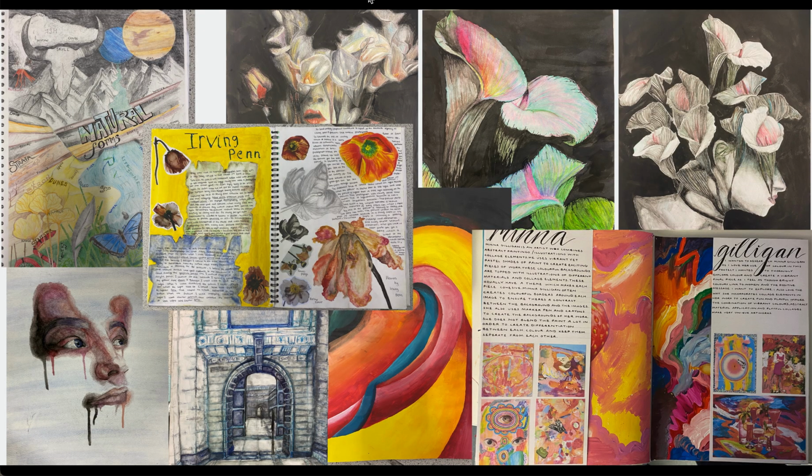Here are some examples of the kind of work that you would do for Art GCSE. You'll learn to present your work on an A3 sketchbook using a wide range of materials, whether that's painting or drawing or printing, and things like that. And we will teach you all of these skills from the start of year 10 so that you're prepared for when you start in year 11.